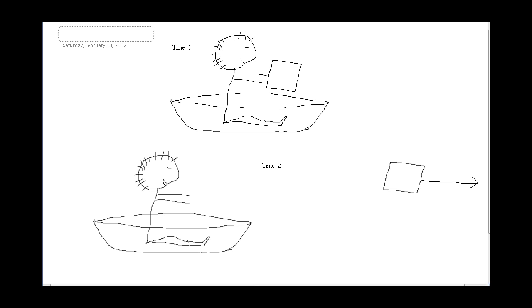So as you can see, I've got a time 1 sketch at the top of the page showing the child holding the package in the boat. And on the bottom of the page, I have another sketch for time 2 showing the child without the package and the package flying along. So this is my sketch.